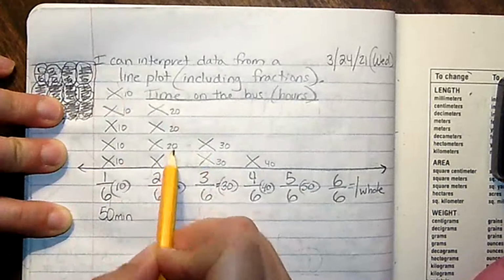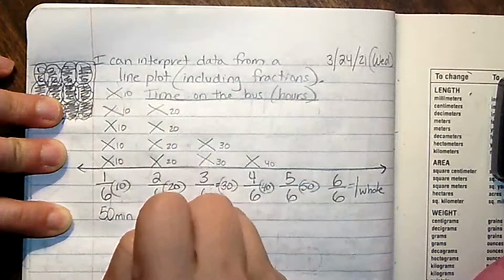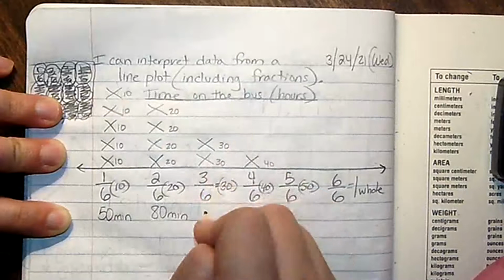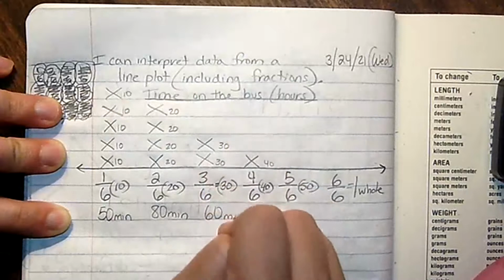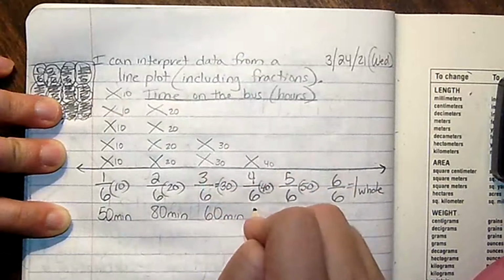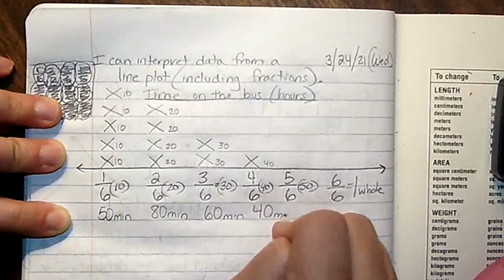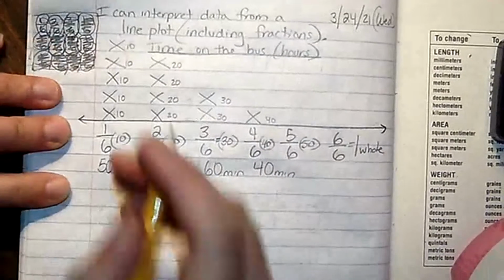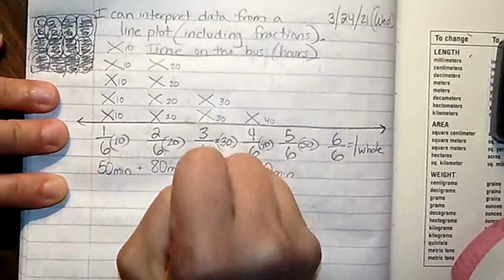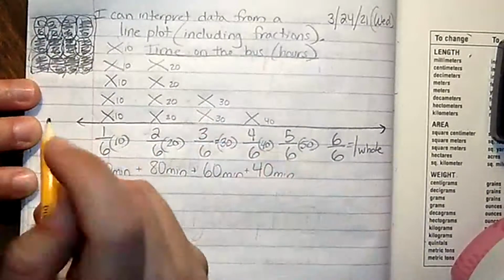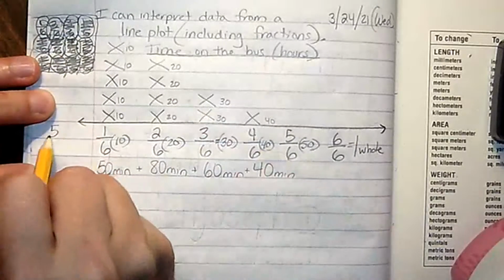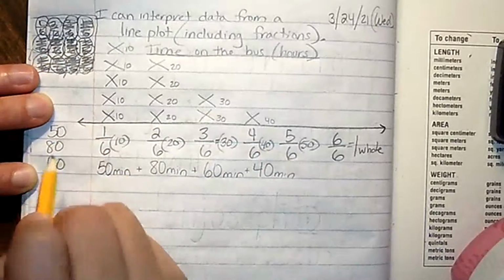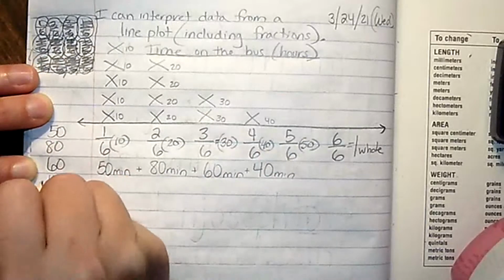20, 40, 60, 80. This is 80 minutes. 30, 60. That's 60 minutes. And that's 40 minutes. And now I could add all of these numbers up, right? And if I add them right across, I would end up with my answer. Now, of course, I would stack them and add them because I don't want to make a mistake. So I'd bring them over here to the margin and I would write 50 plus 80 plus 60 plus 40 and add them all up.